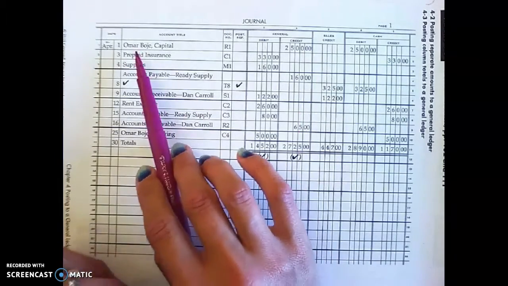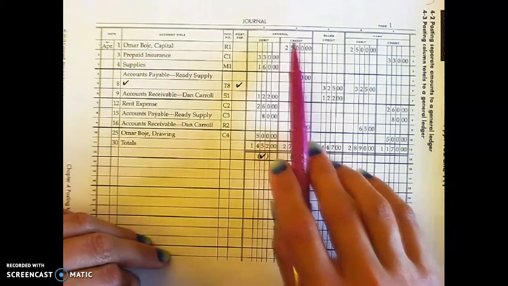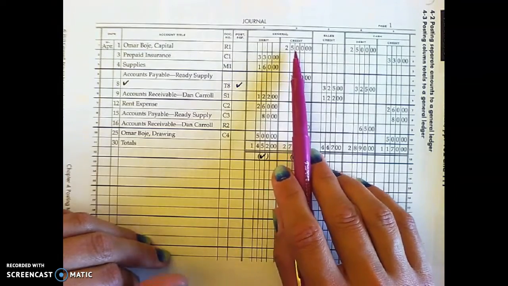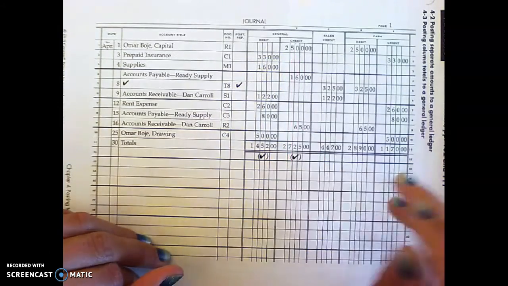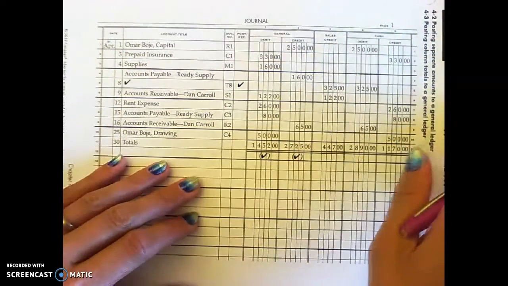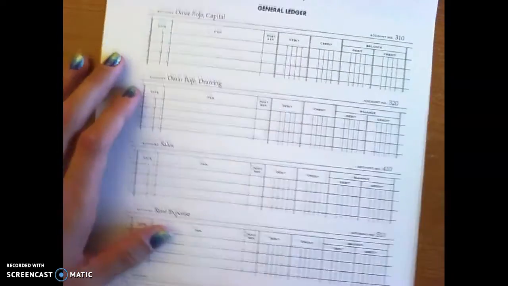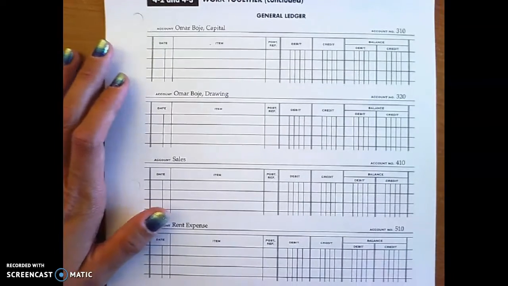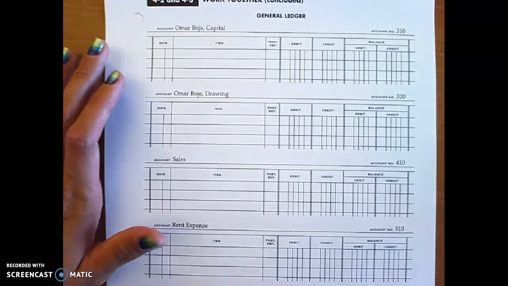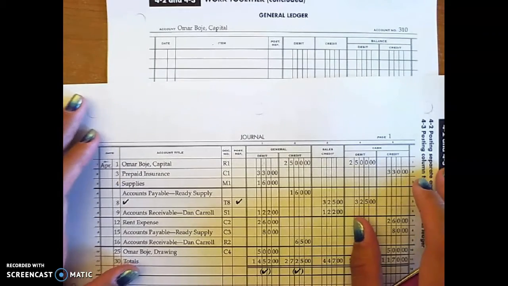The first one we need to post to Omar's capital account. And he had a general credit here of $2,500. That debit was for cash. We're ignoring that. So we're going to have to flip through a couple of pages here. So first of all, I'm going to have to find his capital account in the general ledger, which is on top of page 63.